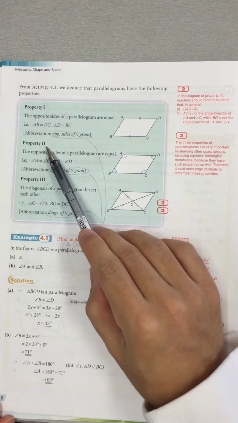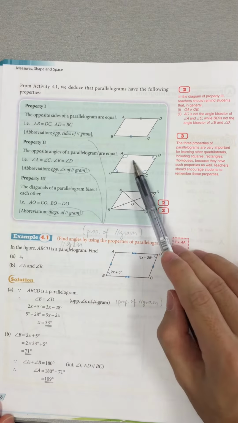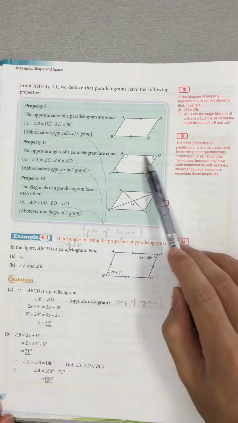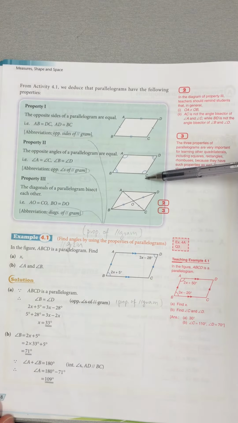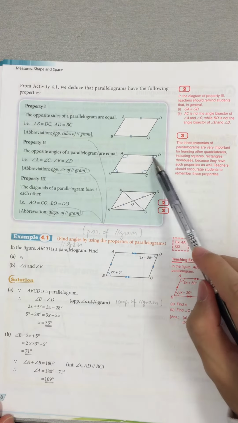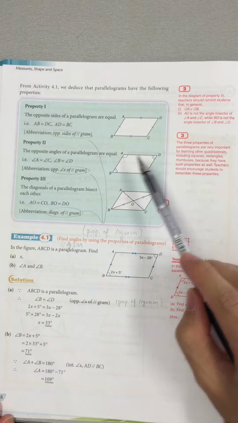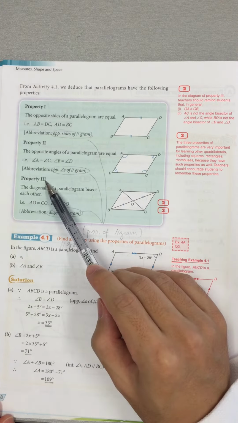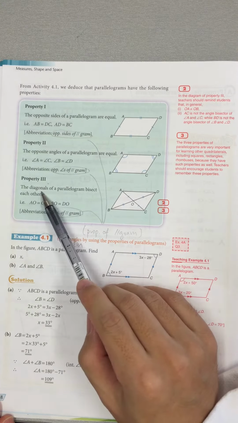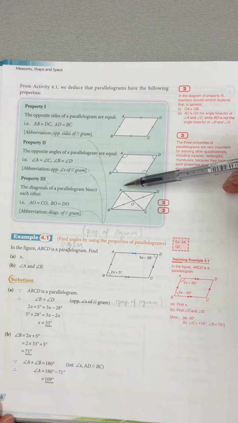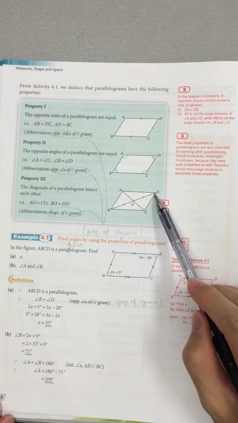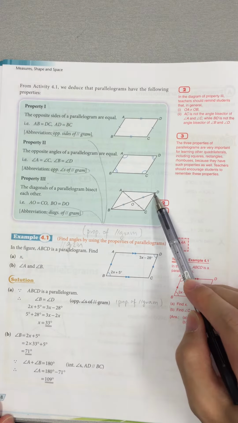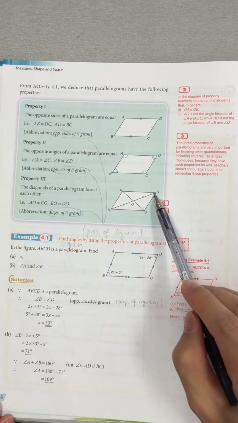The second property is about opposite angles. If you know this is a parallelogram, angle A and C must be the same. Similarly, angle B and D will be equal. The last property is about diagonals. What is a diagonal? Diagonal means AC and BD, they are the diagonals. That means the straight line joining opposite angles.